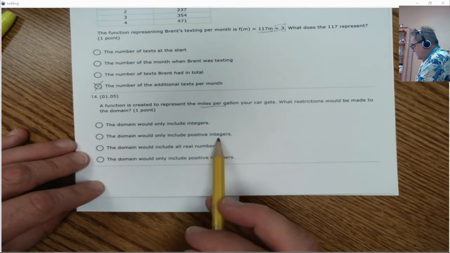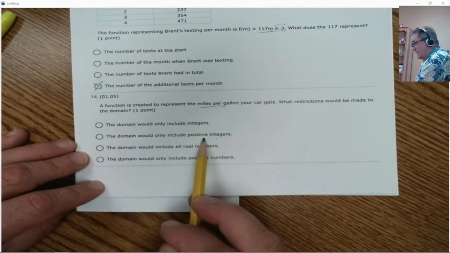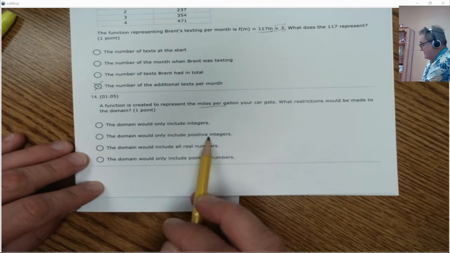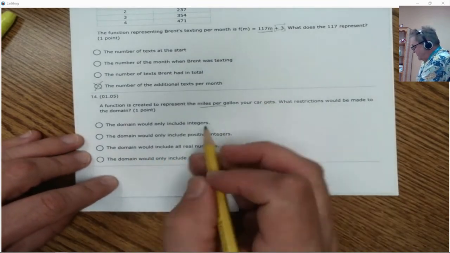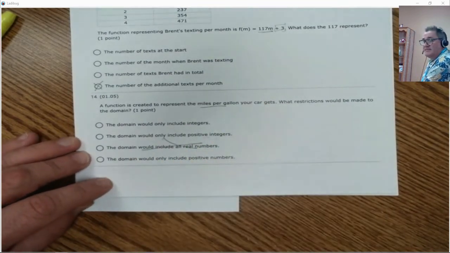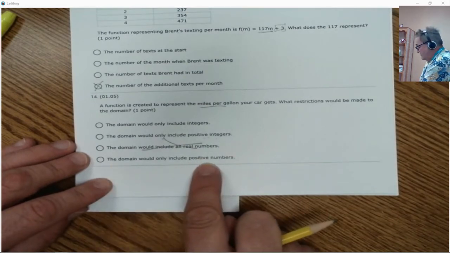Now, again, you can't have a -1, -2, but this is saying, again, you can't have a half either, can't have a half a gallon. The domain would include all real numbers. Well, all real numbers would be all the negative numbers too. We're not going to have negative gallons. And the domain would only include positive numbers.